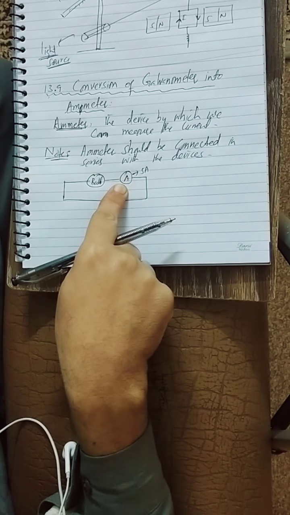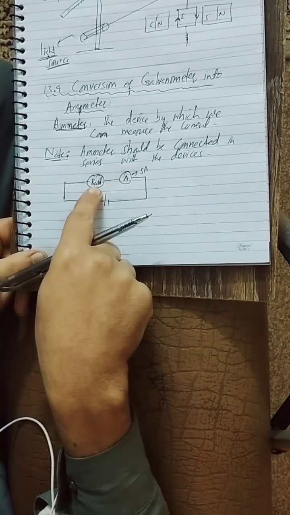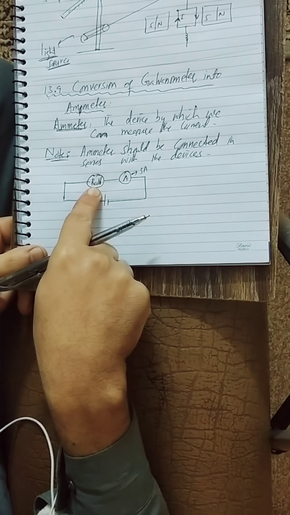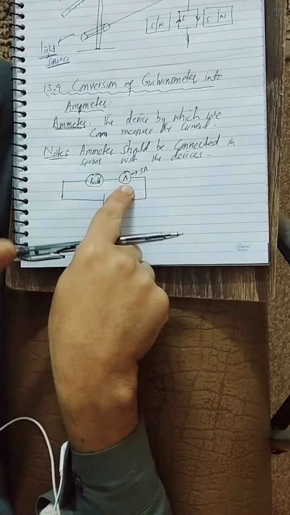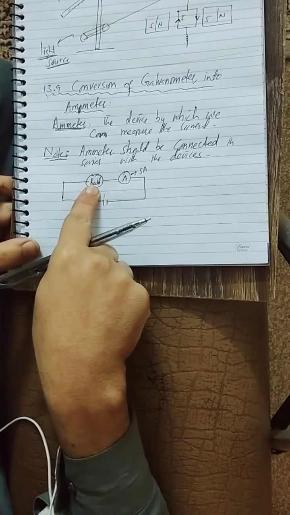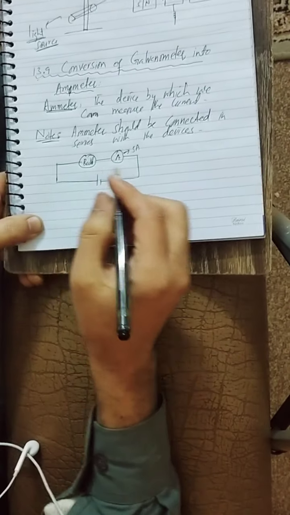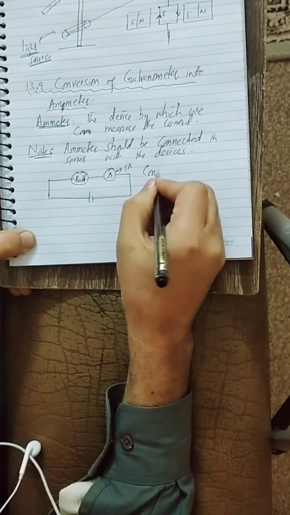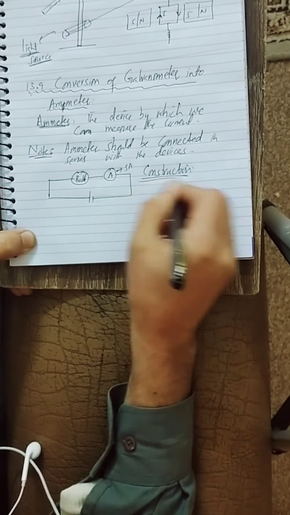If 5 ampere current is passing through the ammeter, it means 5 ampere current will also pass through the bulb, because in series the current is always the same. Okay, now we are studying the construction, how we can construct an ammeter.